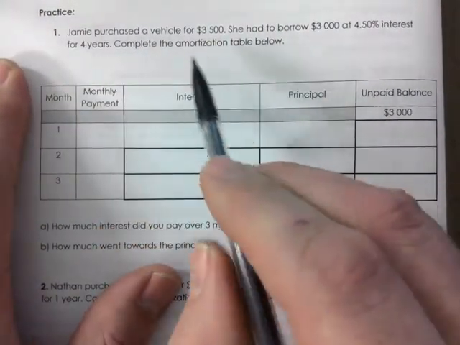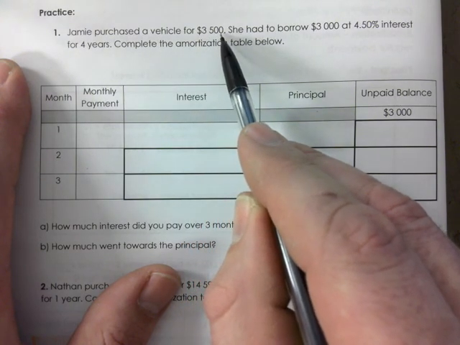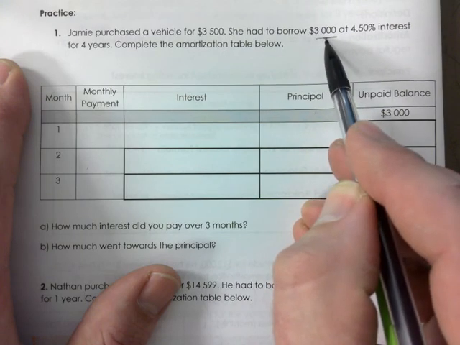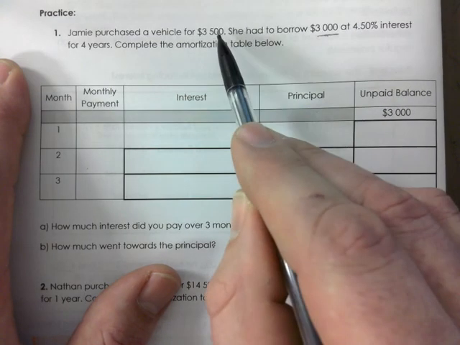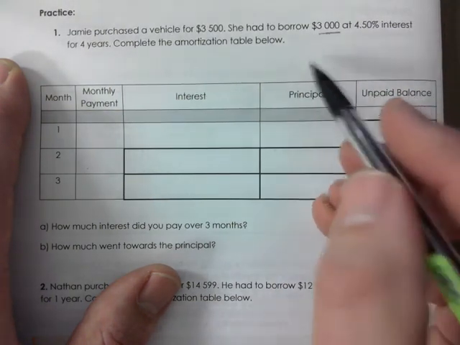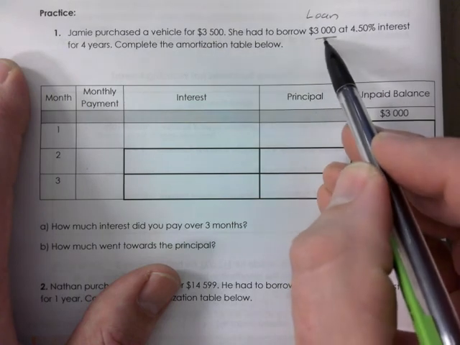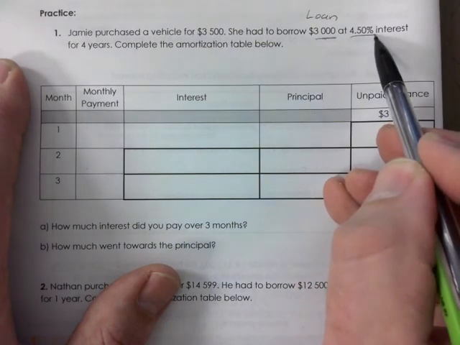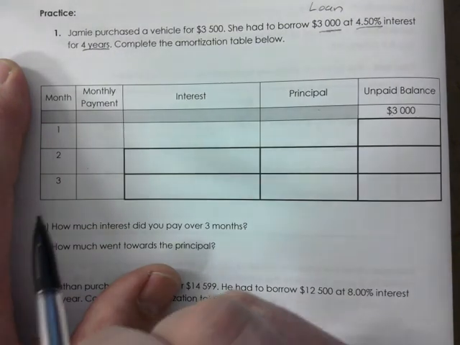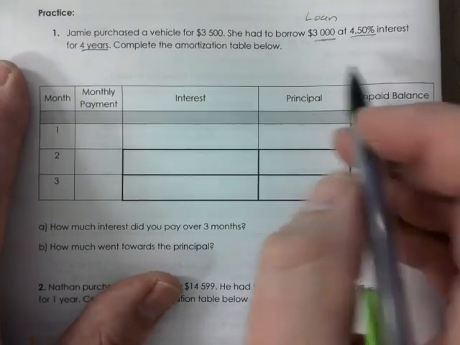I hope you do. Jamie purchased a vehicle for $3,500. She has to borrow $3,000 to pay it, meaning that $500 was already paid up, right? That's the down payment. So this is our loan. This is the interest rate, and it's being financed over 4 years. Complete the amortization table below.